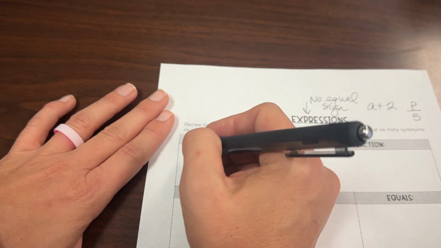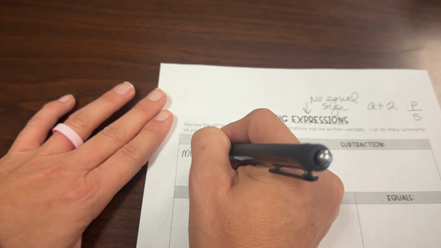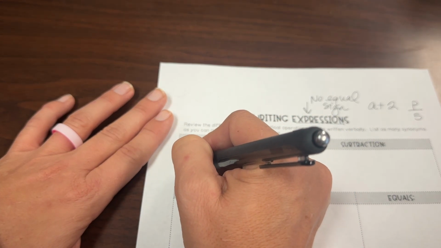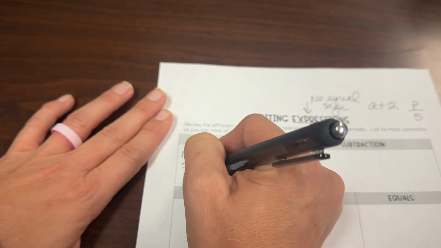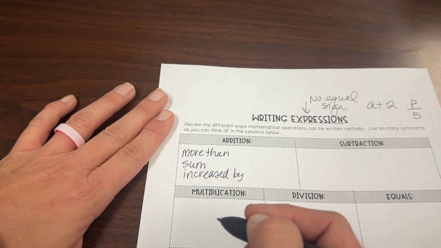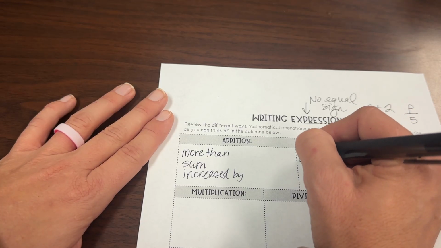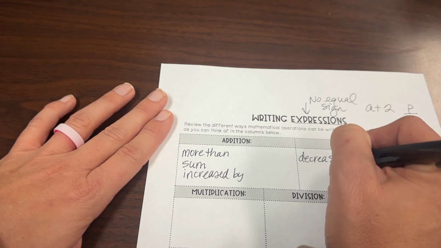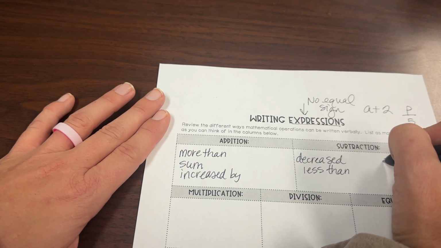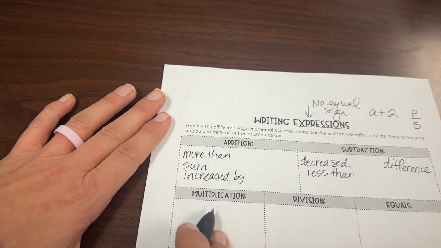So addition, we're going to talk about when it talks about more than, all right, when it talks about the sum, increased by, all right, that's all talking about adding. Subtraction, they could use decreased, they could use less than, they could use difference, okay.